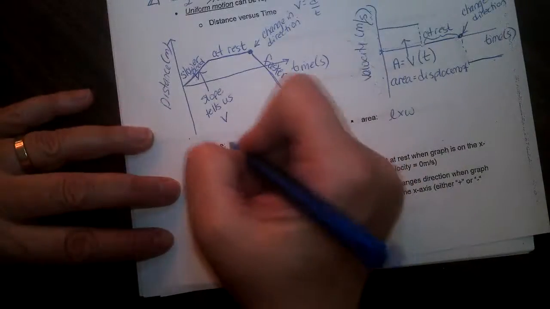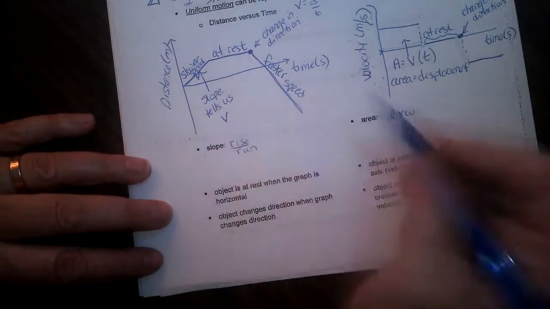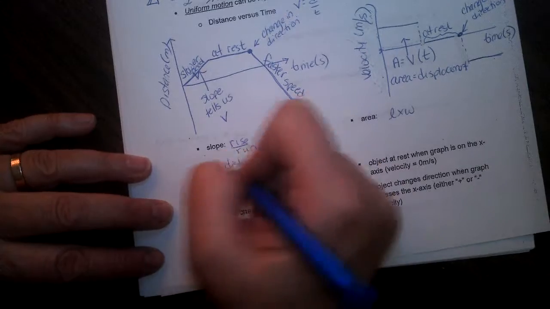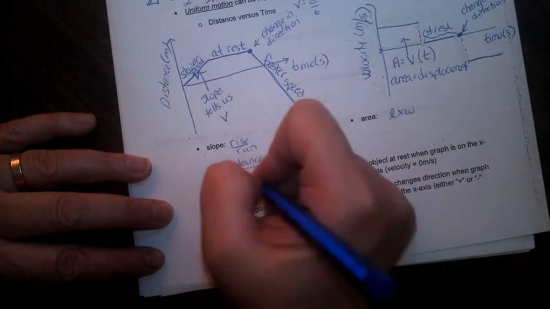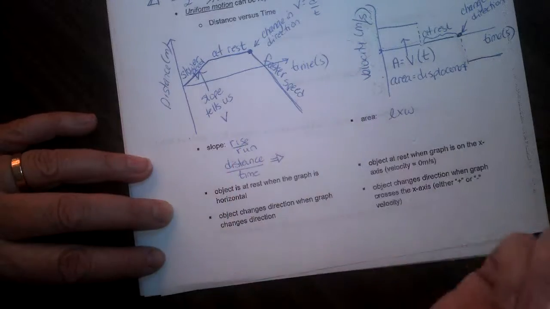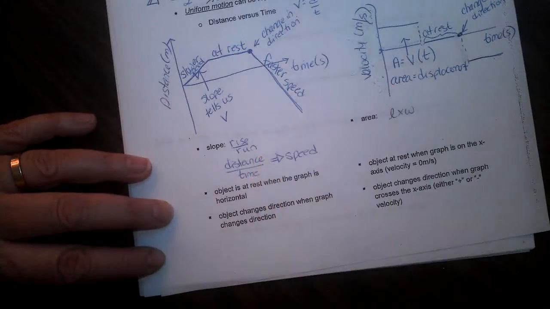So here slope is equal to rise over run. My rise is my distance. My run is my time. And so my slope is going to be equal to speed.